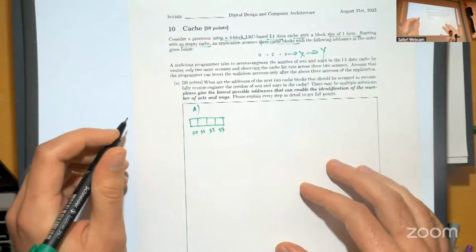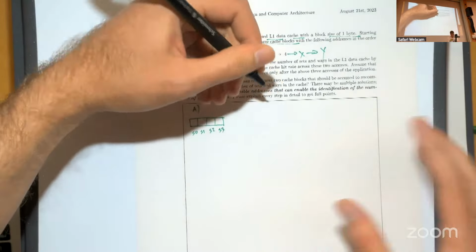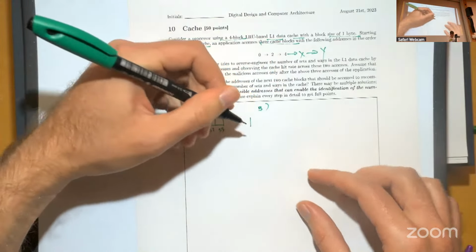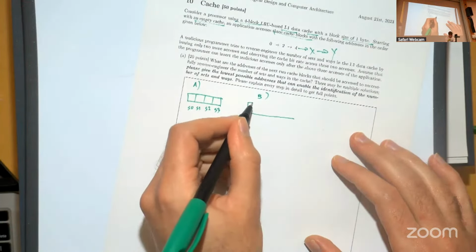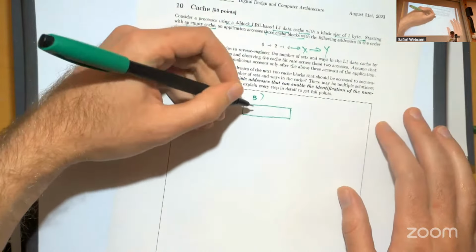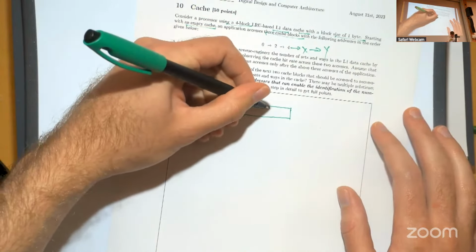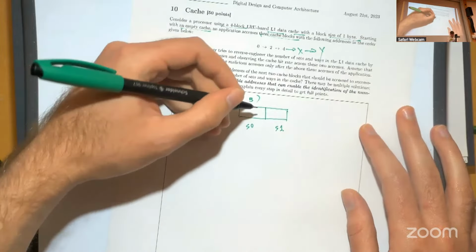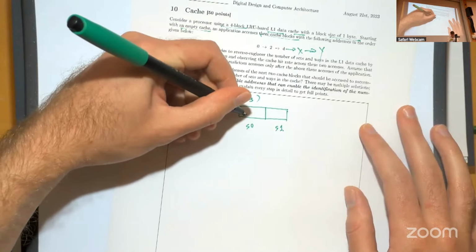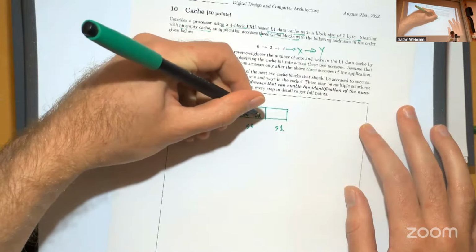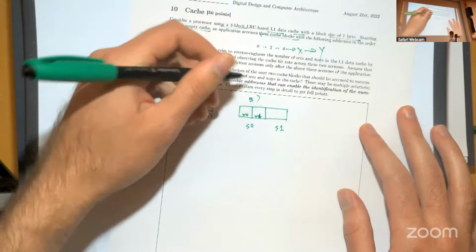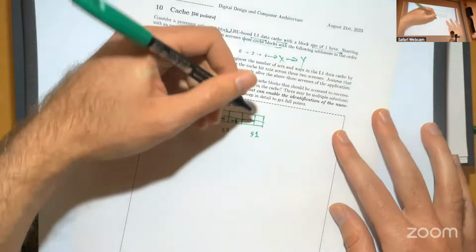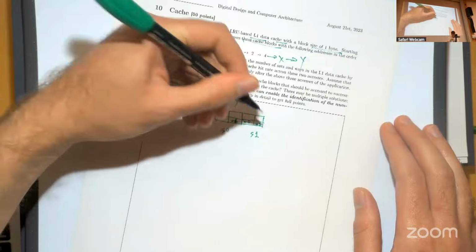The second configuration is the 2-way associative version of this. So we have 2 sets with 2 ways each. This is configuration B. So this is set 0, set 1. And here we have inside here way, let's say W0, W1. And for the other set, also way 0, way 1. Excuse my terrible handwriting.